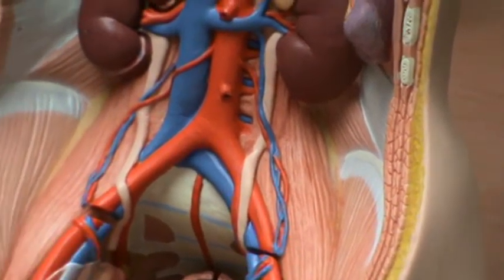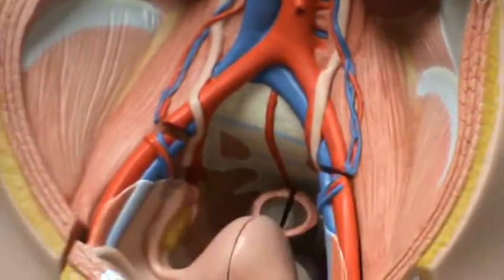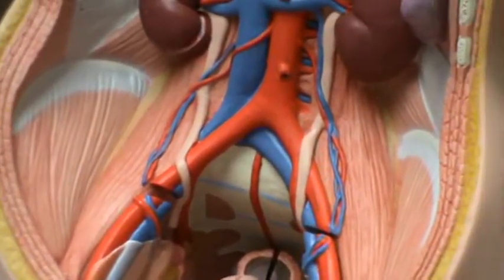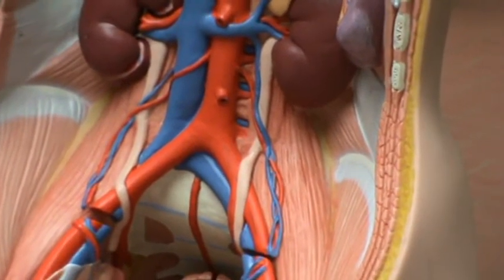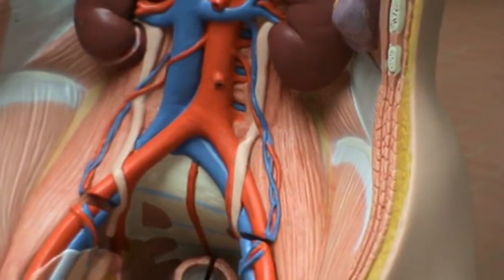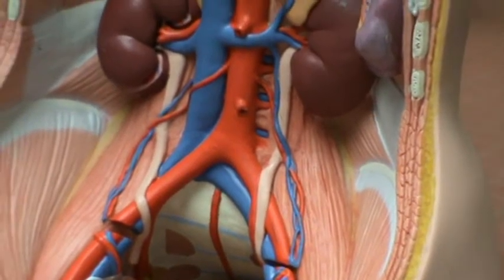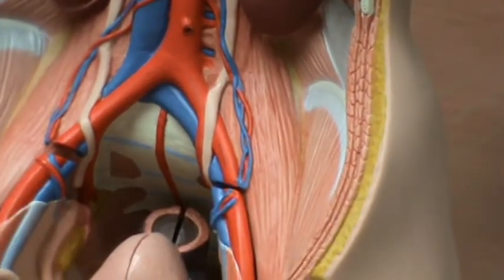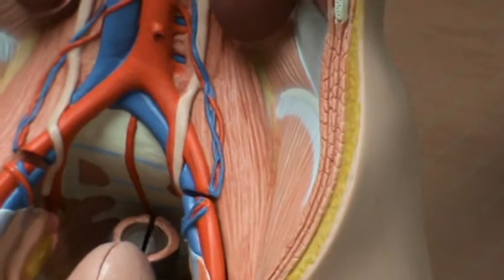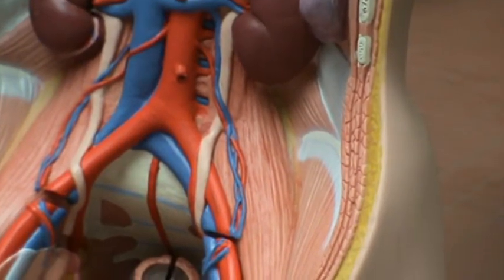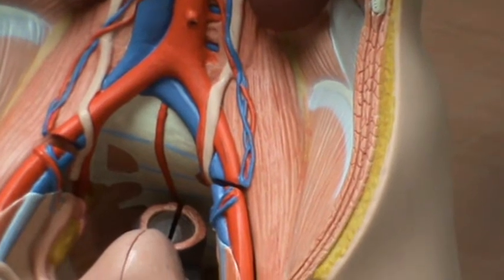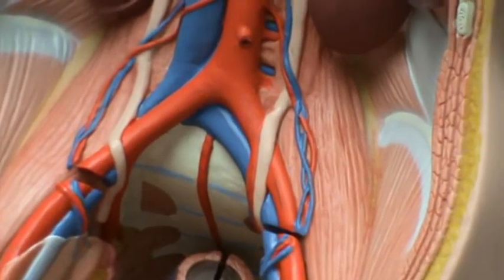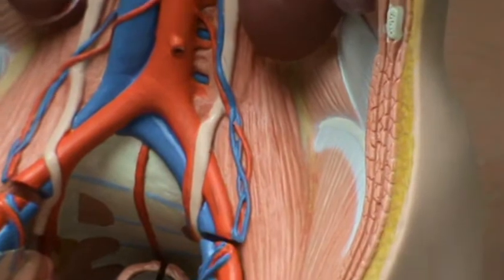Those are actually spinal nerves from T7 to T12 plus L1. Or we can say the lower 5 intercostal nerves plus the subcostal nerve plus L1. That's it, right?